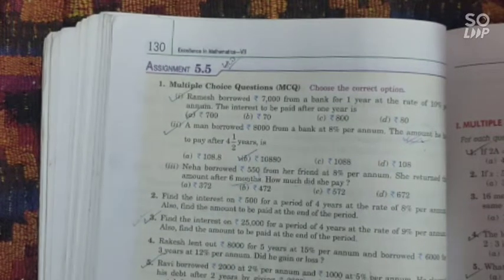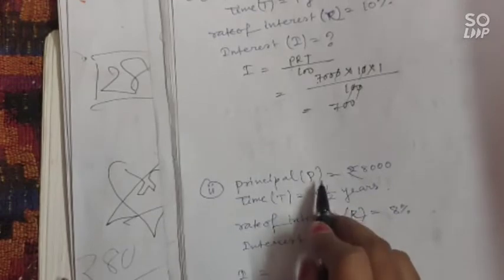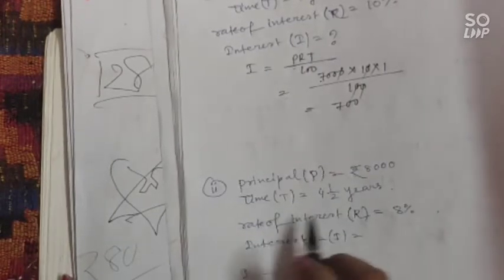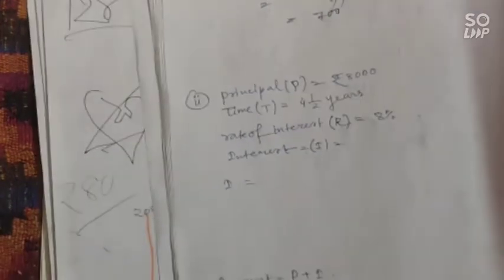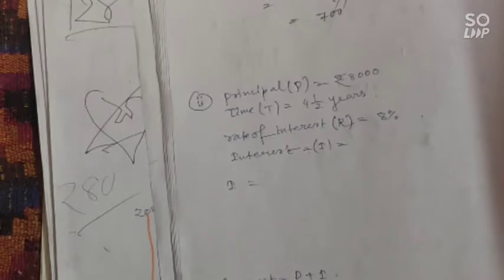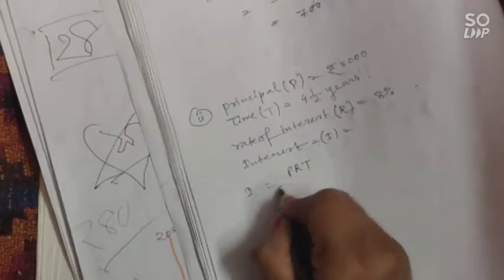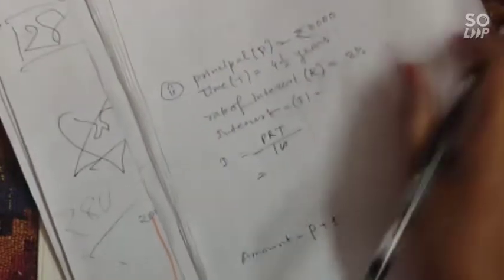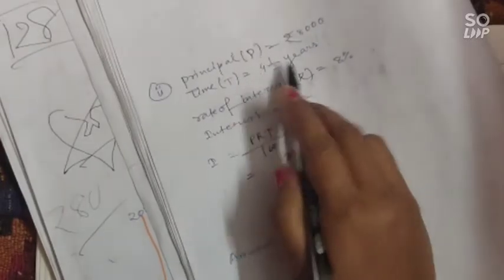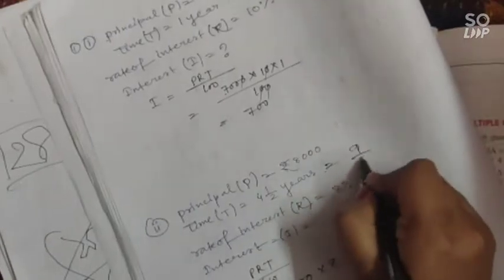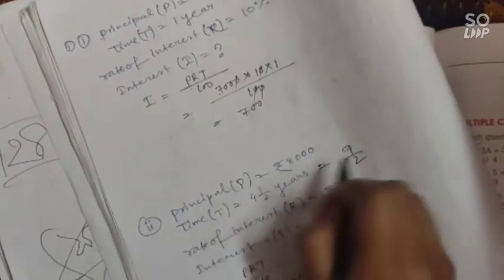So here all the information is given. First of all you have to write the information here. Principal is 8,000, time is this much, rate of interest 8%, interest. So first you need to find the interest, and if you add the principal with the interest, then you can get the amount. You know that amount equals principal plus interest. So interest is PRT by 100. Here the value of P is 8,000, the value of R is 8 and time is 4 whole 1 by 2, that is 9 by 2. 4 2s are 8, 8 plus 1 is 9, so 9 by 2 years.